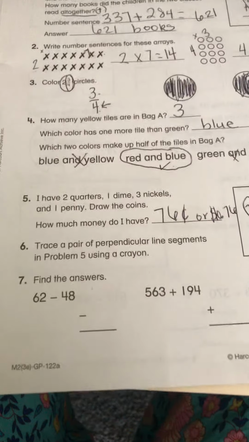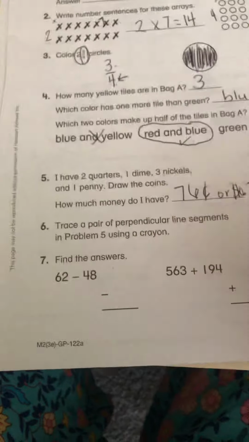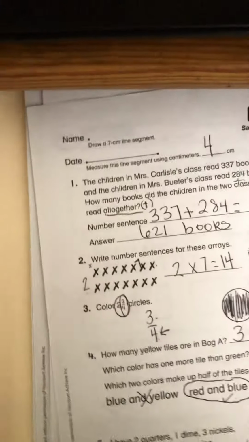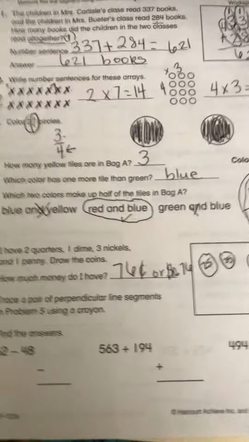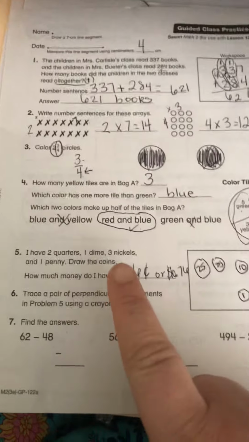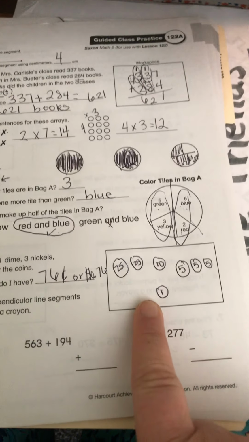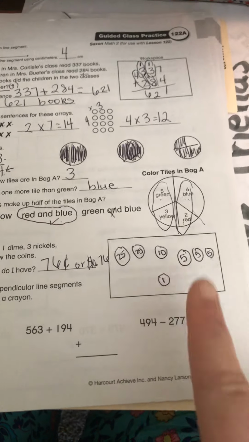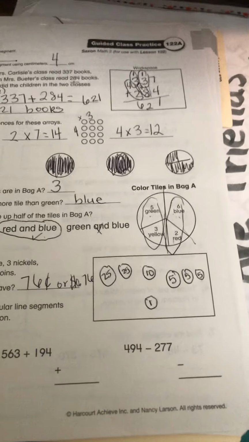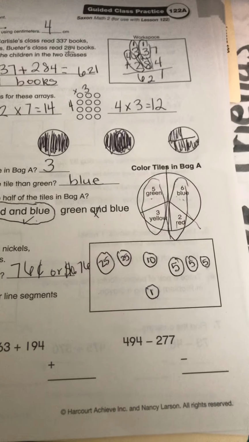All right. Trace a pair of perpendicular line segments in problem 5 using a crayon. I do not have a crayon, so I'm going to use one of my markers. I have to go to problem 5. Sorry, friends. And I have to find perpendicular lines using only this problem. So, perpendicular lines. What is a perpendicular line? Yes. A perpendicular line is when 2 lines meet or cross that make a 90-degree angle, that right angle.